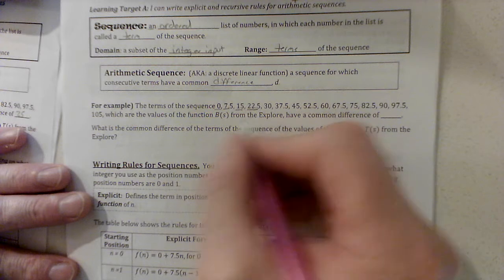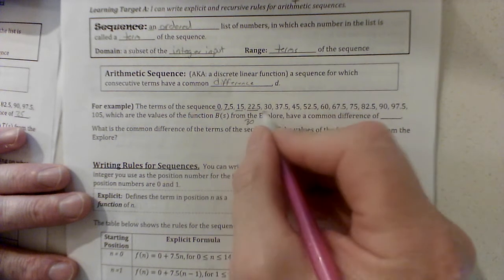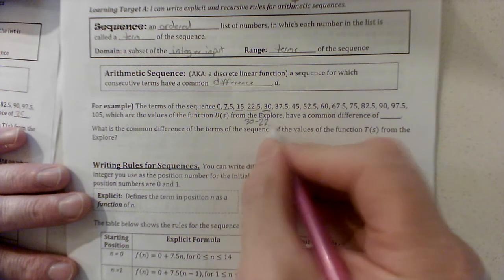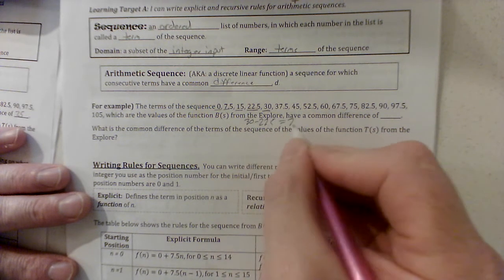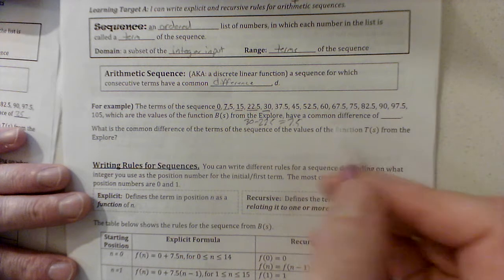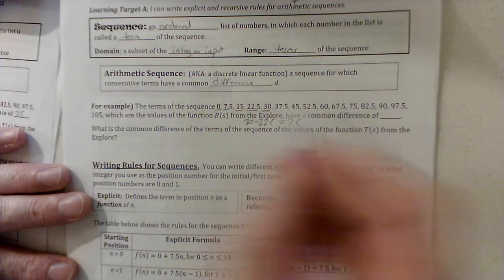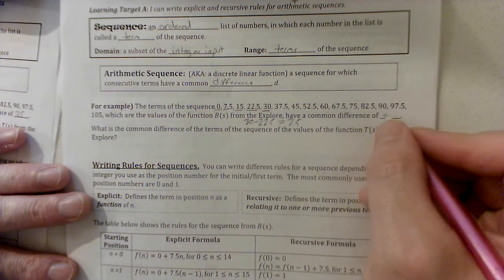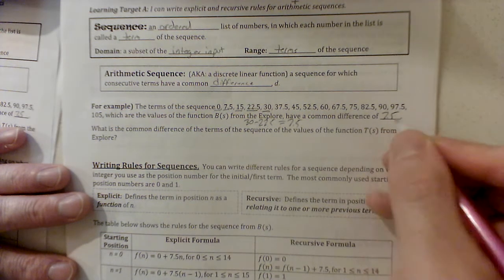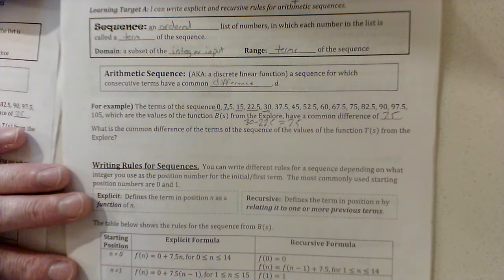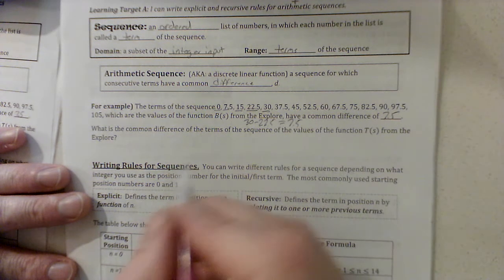To get our difference, we can take any term, 30, and subtract the term in front of it, 22.5, and we get our 7.5. And honestly, 15 minus this is 7.5. 7.5 minus 0 is 7.5. So the difference is 7.5. That tells us how much we're changing every term.